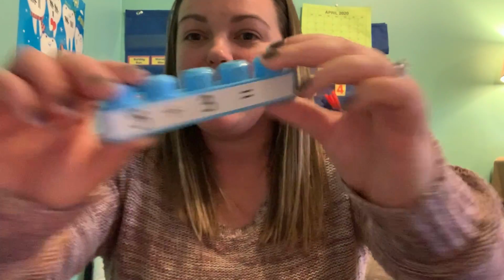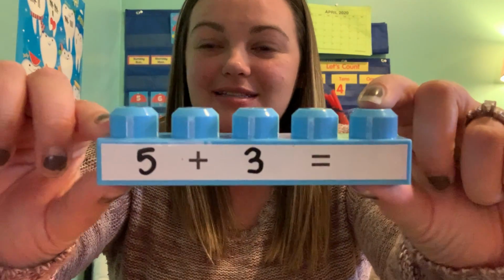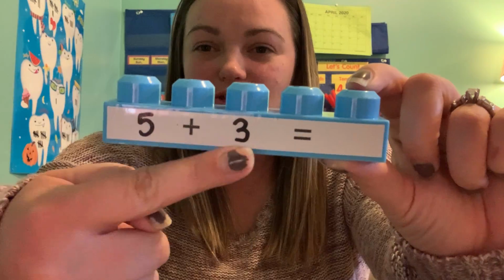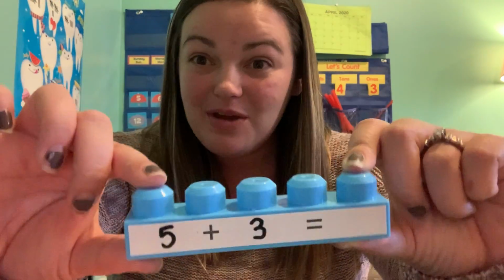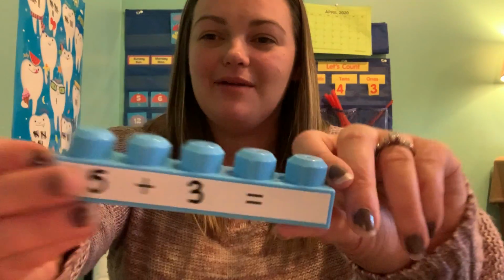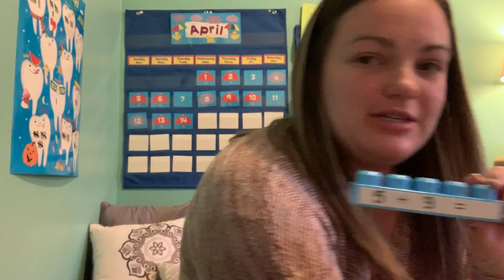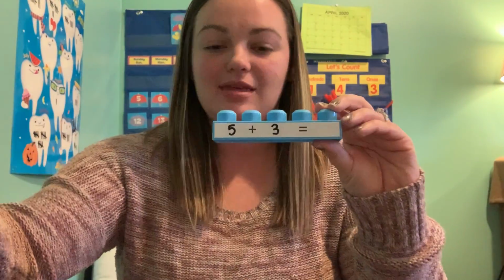So, I have some of these cool Legos. Do you guys like Legos? I like Legos. So I found these Legos that help us with math. So this says 5 plus 3 equals. Hey, we've been doing a lot of these problems, huh? Okay, I'm going to use some blocks to help us with some math.